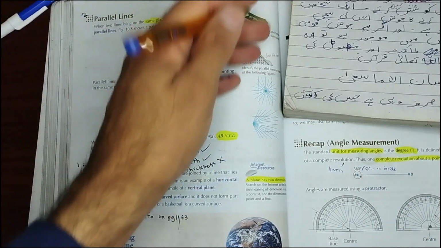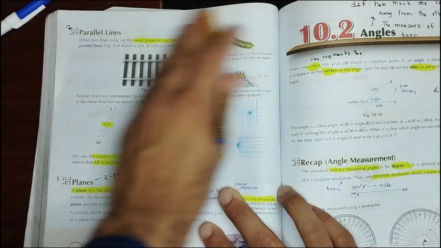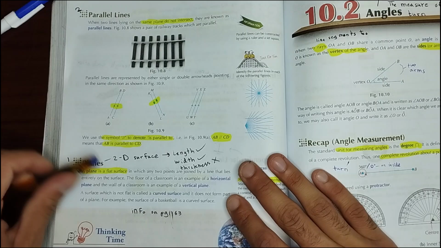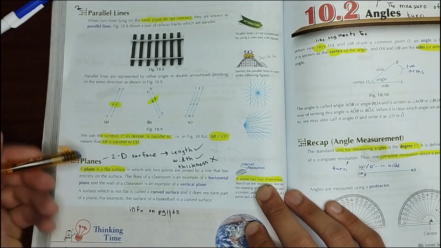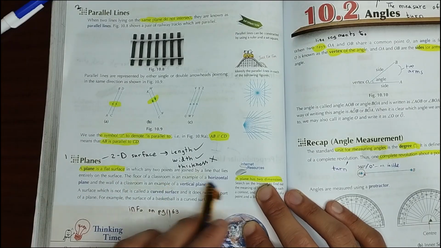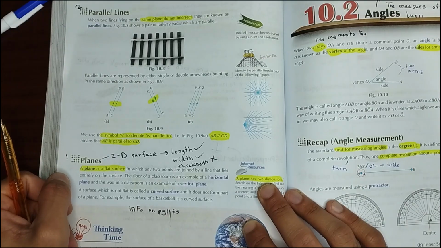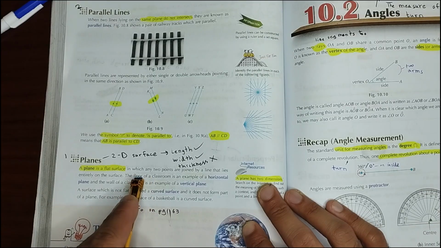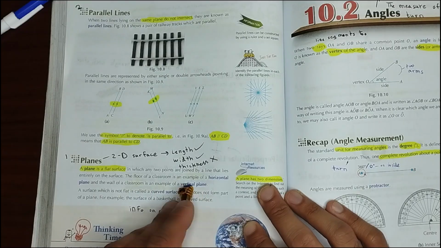For example, this book has a length, it has a breadth, it goes like this, but it doesn't have thickness. It shouldn't have thickness when you're talking about a plane. Okay, a plane is a flat surface. As an example, you have your horizontal plane: you can look at the floor of your house. If you're at home or wherever you are, just take a look at the floor. That is basically an example of a plane.